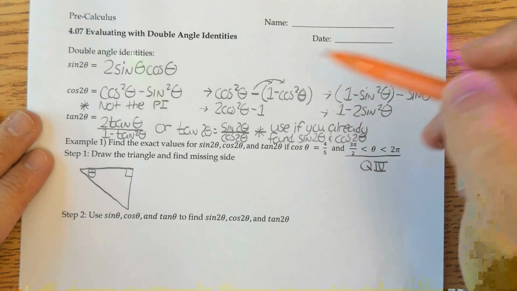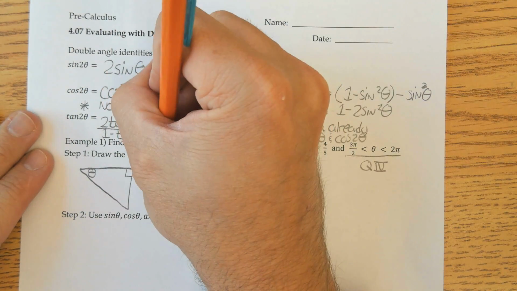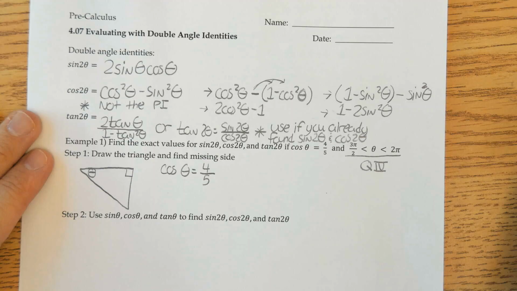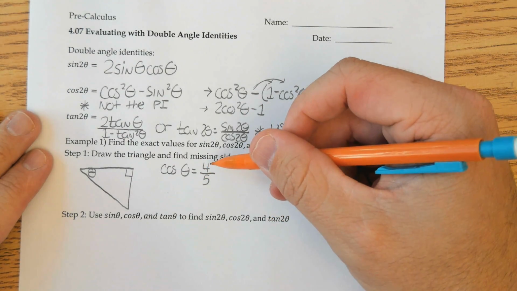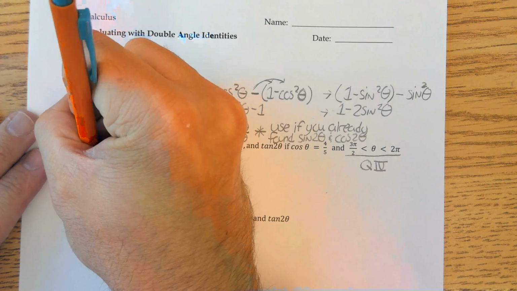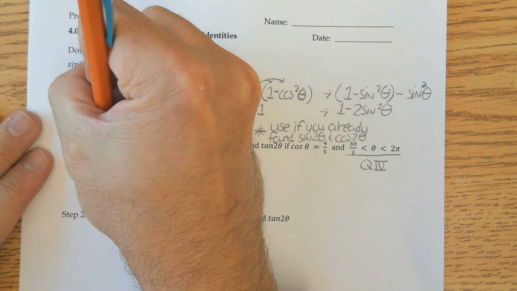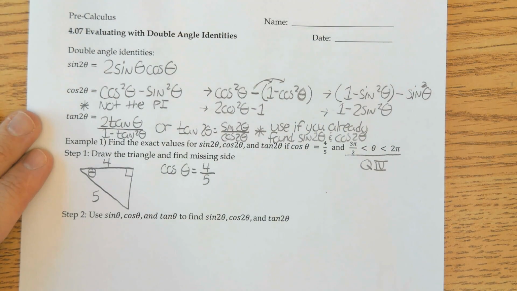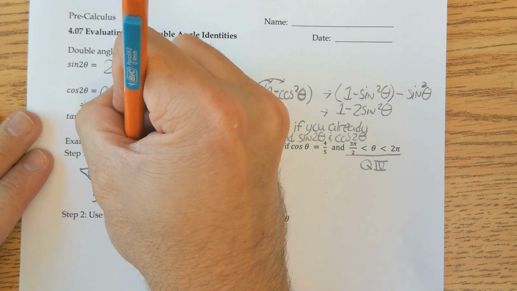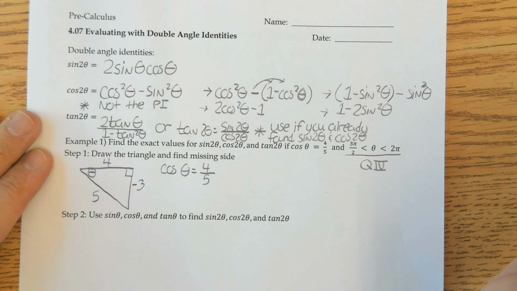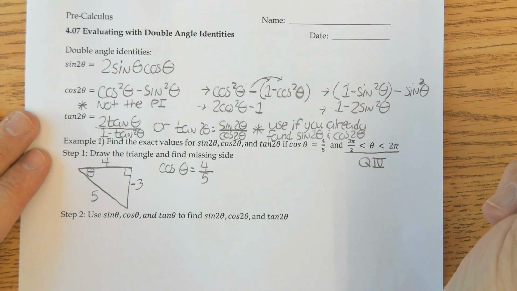Now we're going to label it based on what we know. It told me that cosine of theta is equal to 4/5. What do we know about cosine? We talked about this yesterday. Cosine is equal to adjacent over hypotenuse. The hypotenuse side is always opposite the right angle, so therefore this has to be my adjacent side, the side that is closest to theta but is not the hypotenuse. So then we go over here and say, okay, this has to be 3, but not only 3, it actually is a -3. Please make sure you get your signs correct.